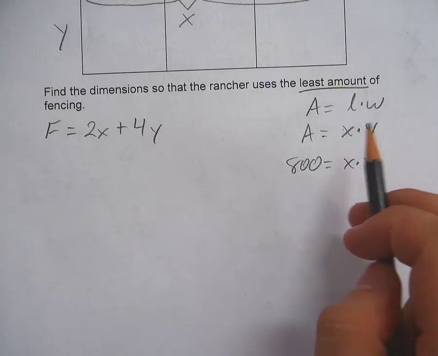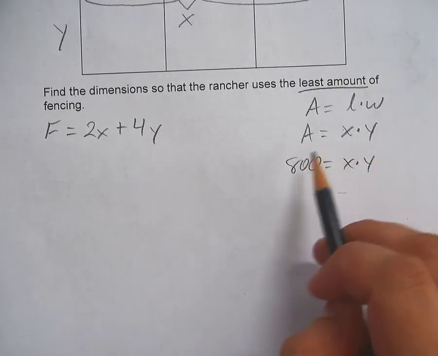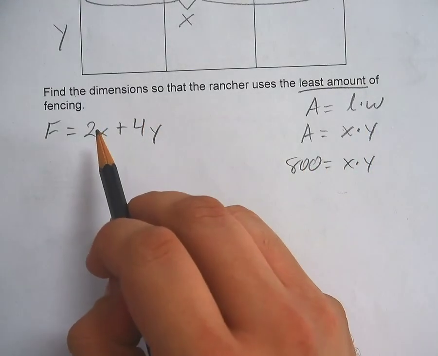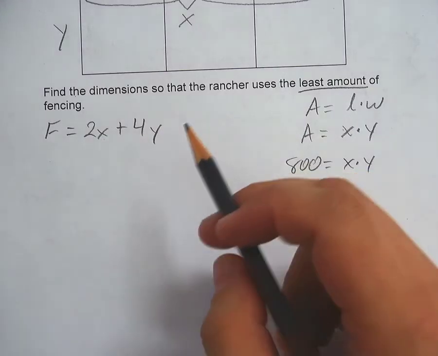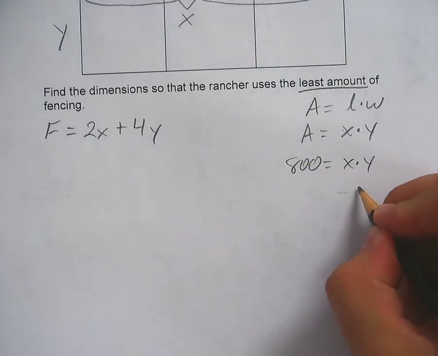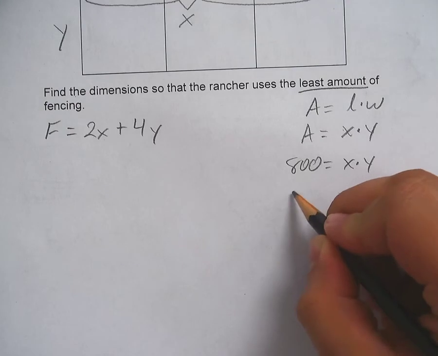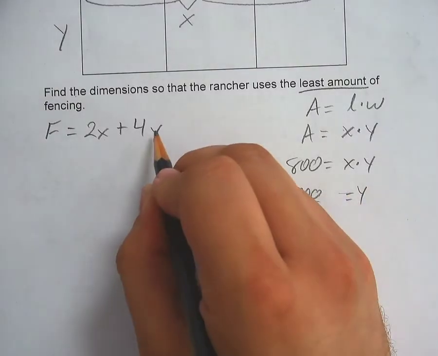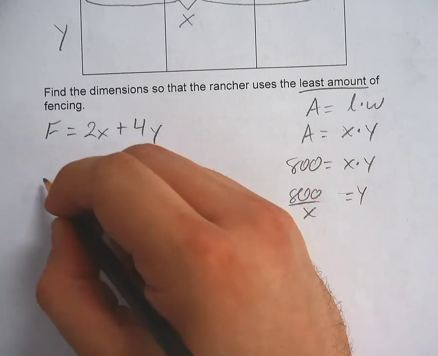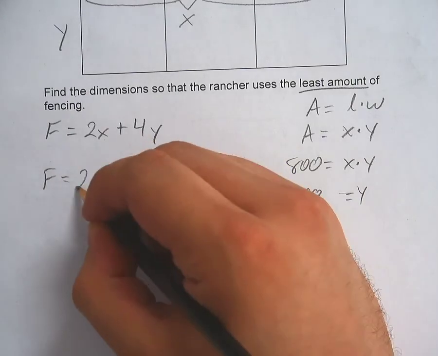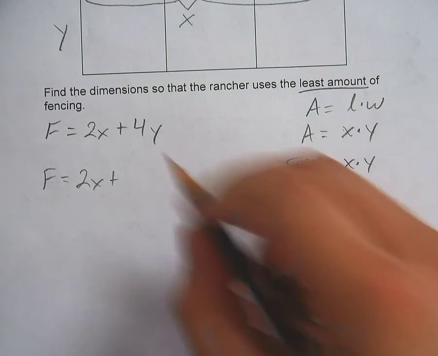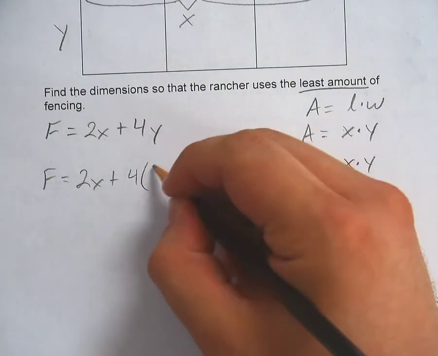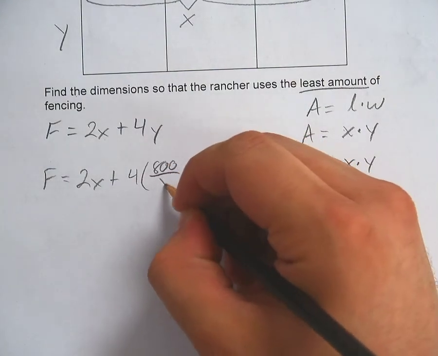So what I'm trying to do is find a way to substitute this into this equation. Now, since I like dealing with x's, I'm going to solve this for y, which is 800 over x, and I'm going to plug this in for y. Fencing is 2x plus 4 times 800 over x.